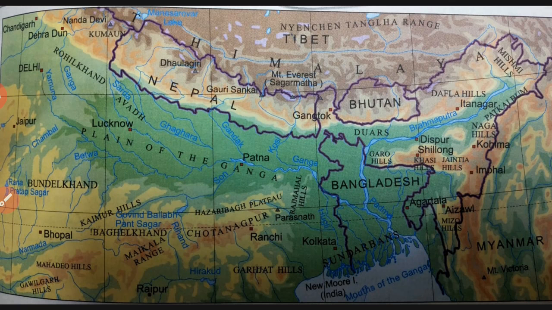The coastal areas and mountains experience a pleasant climate. It means it is not very hot and not very cold. But the interiors experience an extreme climate. Extreme climate means that it is very cold in winters and very hot in summers.